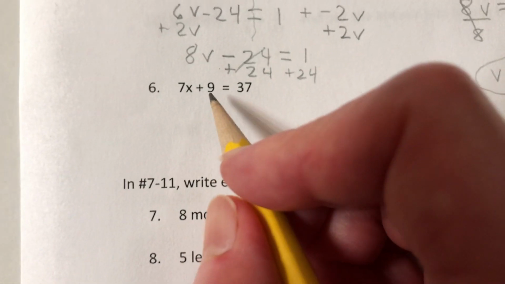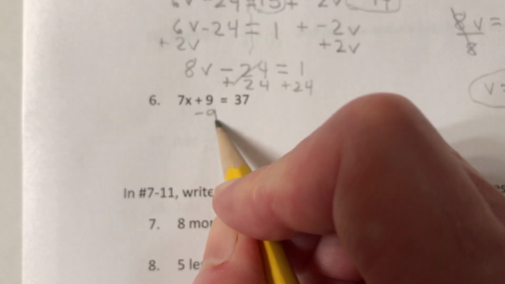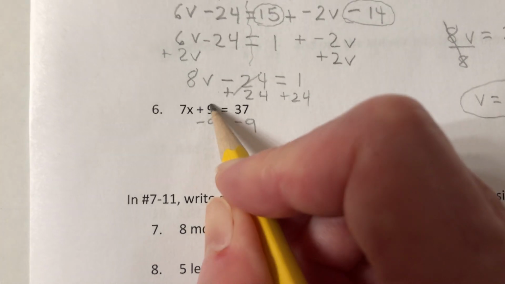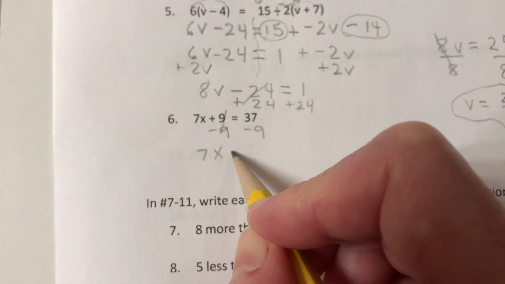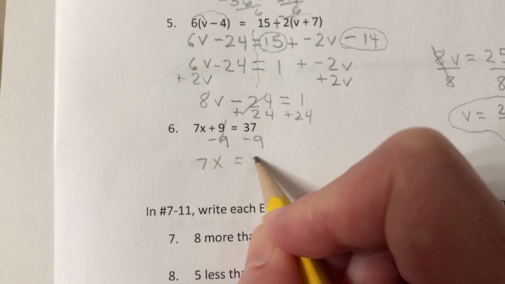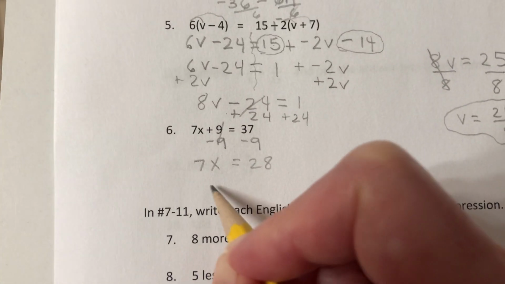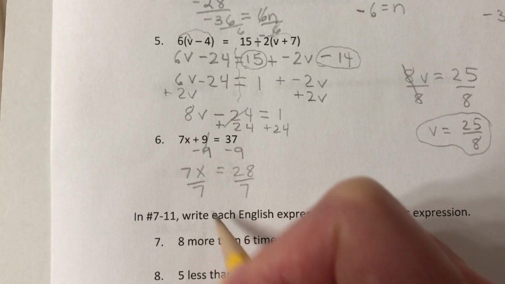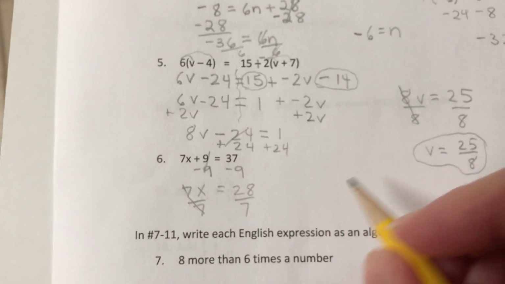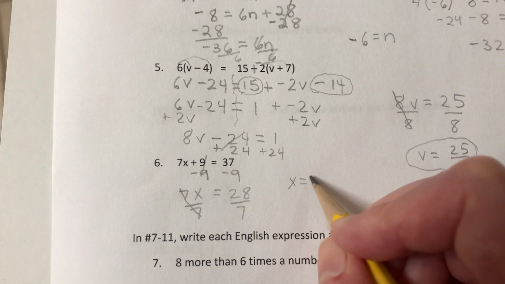In this problem, I just need to subtract the 9 from both sides of the equation. So I get 7x equals 28. Then I need to divide by the 7. 7 divided by 7 is 1, so x equals 4.